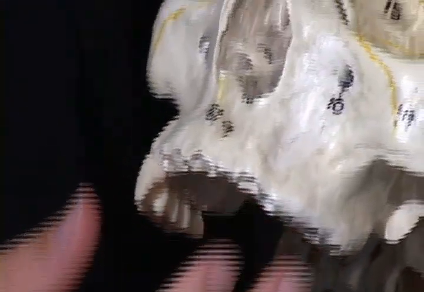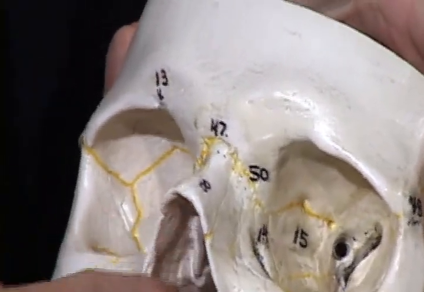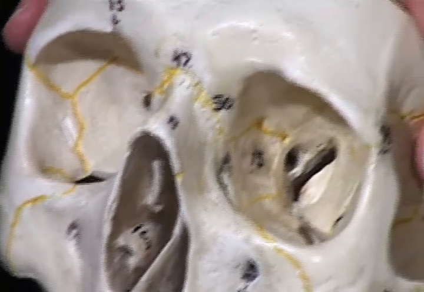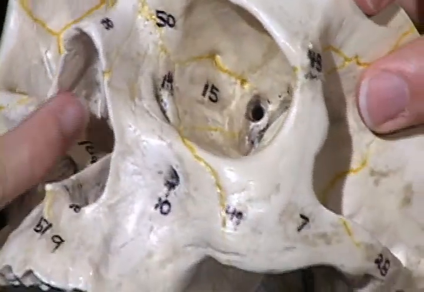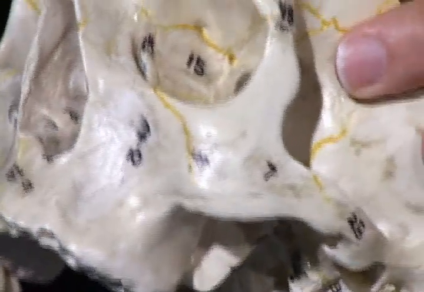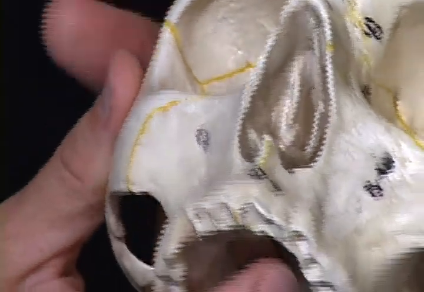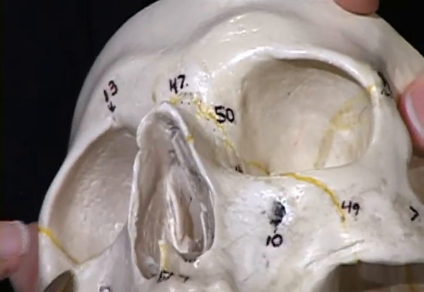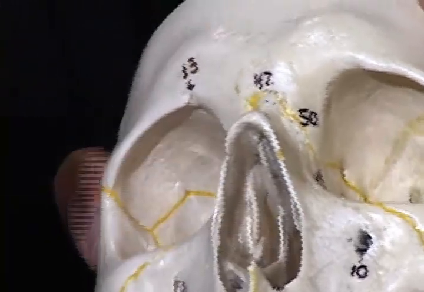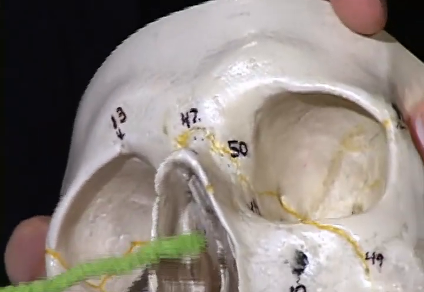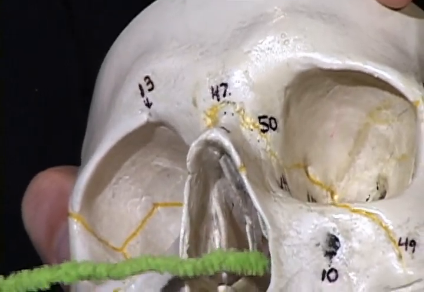When you look inside the nasal cavity here, you have this nasal septum, which is actually made up of two different bones. The bottom part is made of the vomer, and the top part is the perpendicular plate of the ethmoid. The ethmoid you can see mainly on the inside of the skull, and we'll get to that in a minute. Another feature that you can see is these little bony scrolls, almost like little shelves of bone inside here. You have the middle nasal concha here and the inferior nasal concha here.